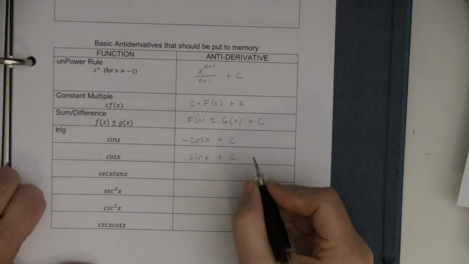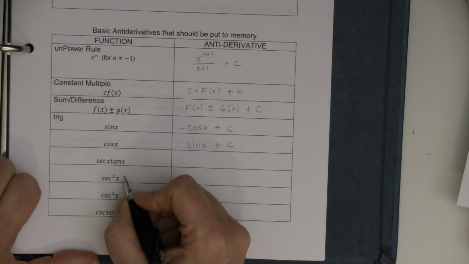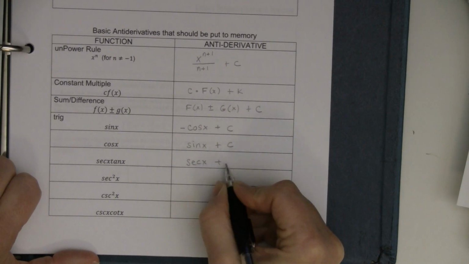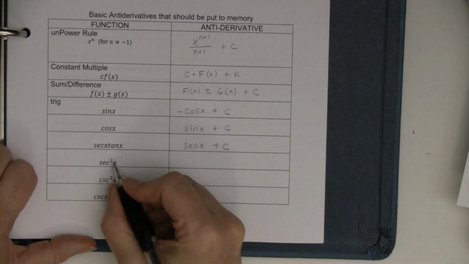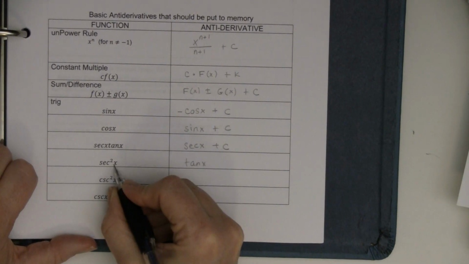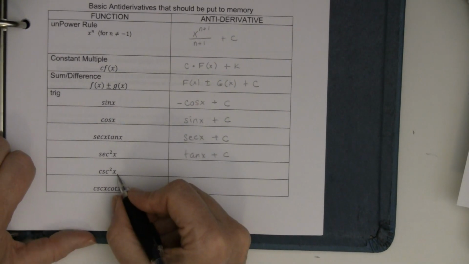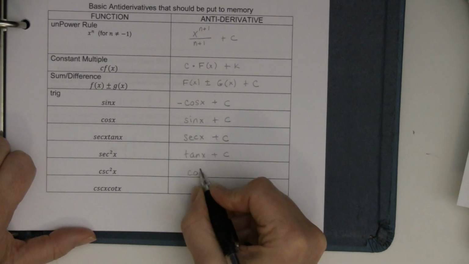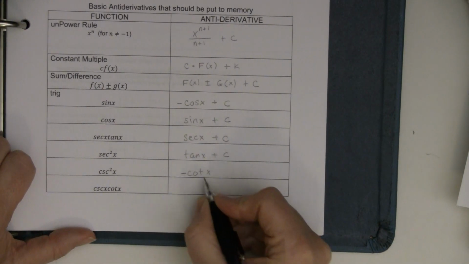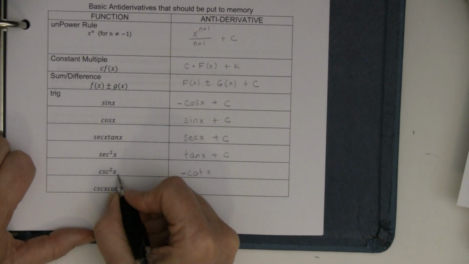So going backwards. And then when I take the derivative of this thing, I get secant x times tangent x. Do you guys remember what that is? Yeah, secant x plus C. And then I take the derivative of this and I get secant squared, and that's tangent. I take the derivative of tangent and I get secant squared x. And when I take the derivative of cotangent, I get negative cosecant squared, so I need a negative here. So when I take the derivative of a negative cotangent, I get positive cosecant squared x plus C.